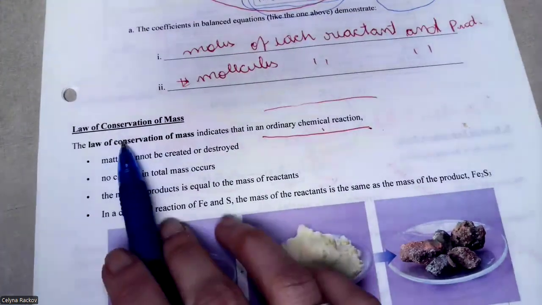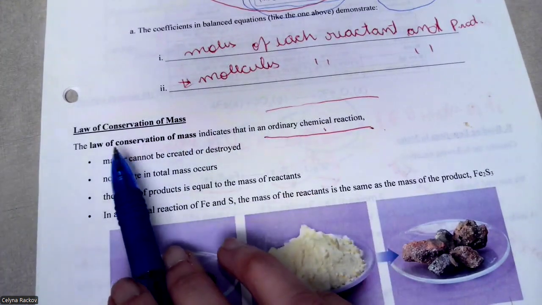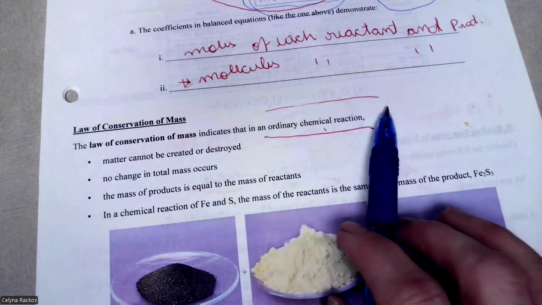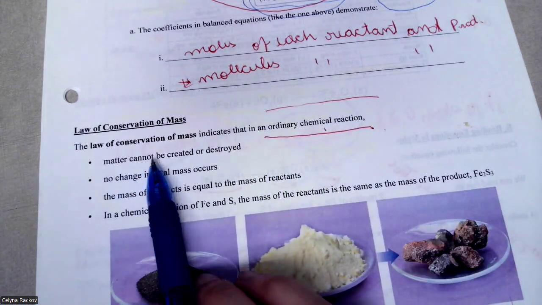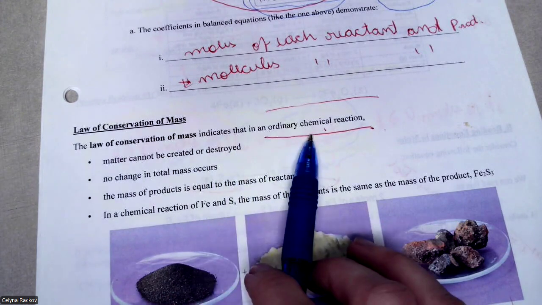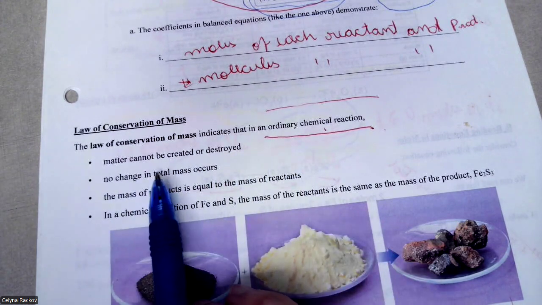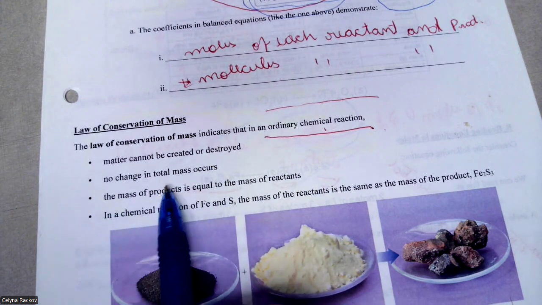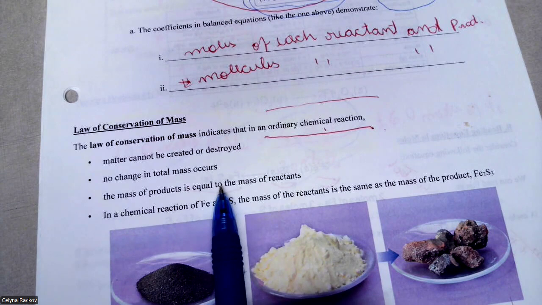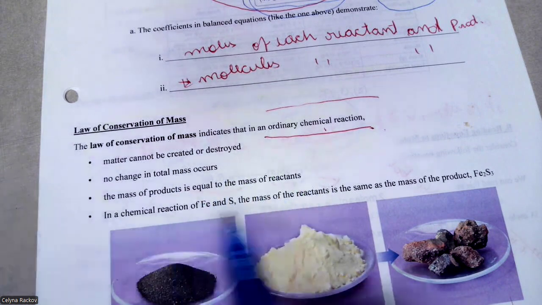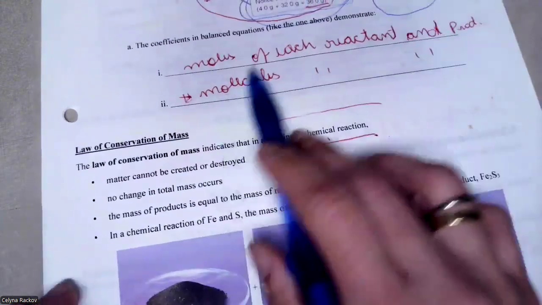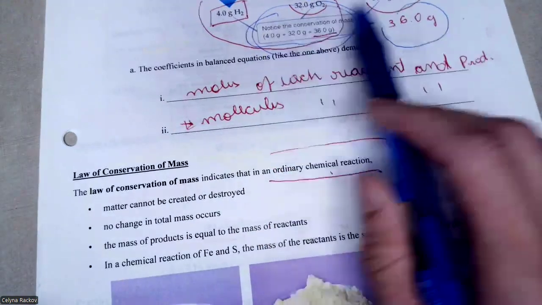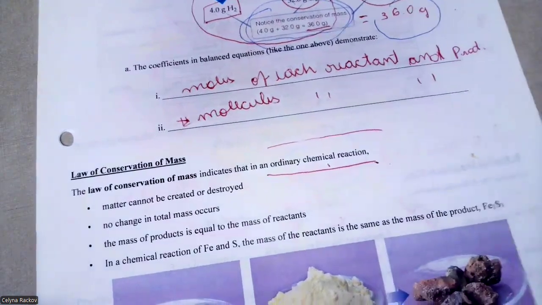All right, law of conservation of mass. The law of conservation of mass indicates that in an ordinary chemical reaction, matter cannot be created or destroyed, right? And no change in total mass occurs. The mass of products is equal to the mass of reactants. So here, like I showed you, the total mass of reactants is equal to the mass of products.